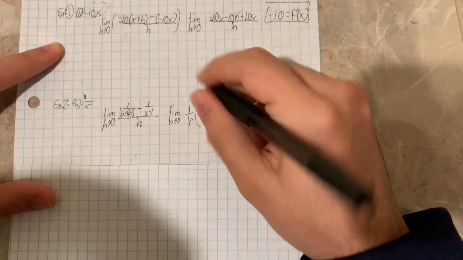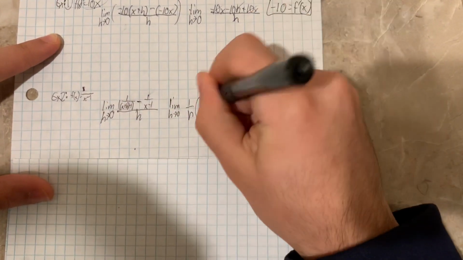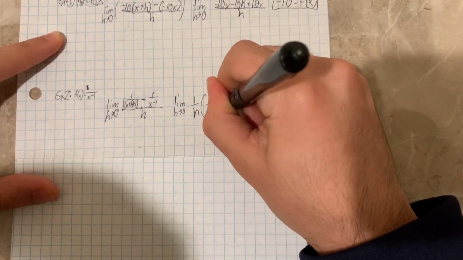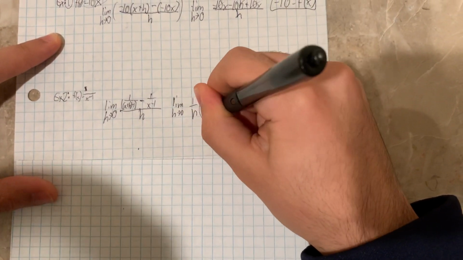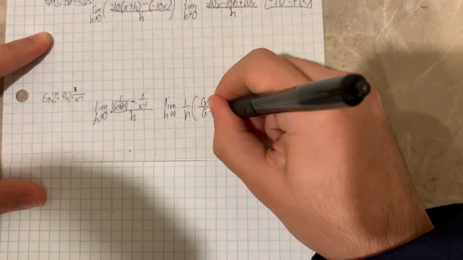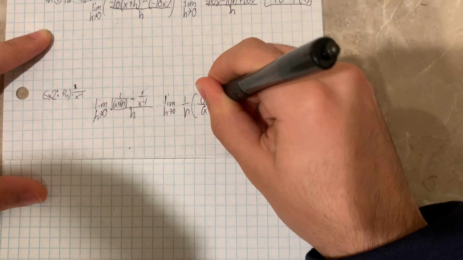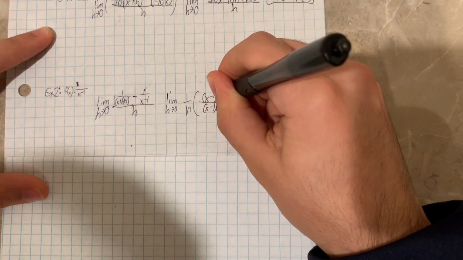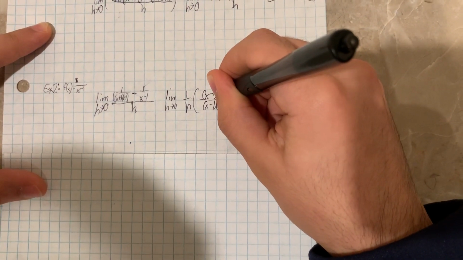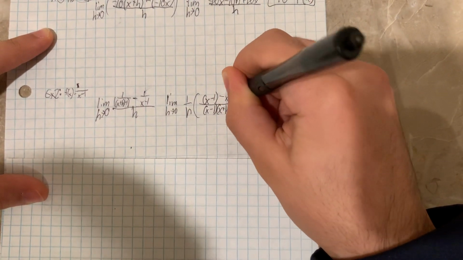We can do the crisscross and do x minus 1 over x minus 1 times x plus h minus 1, minus x plus h minus 1.